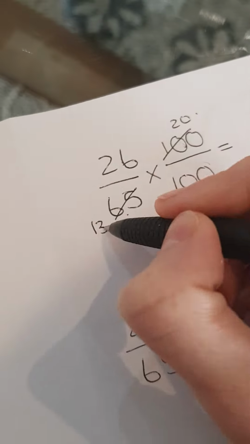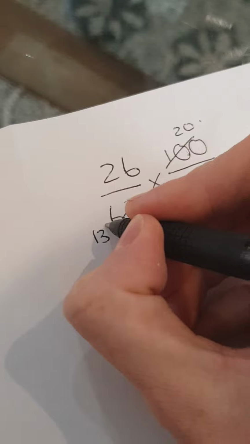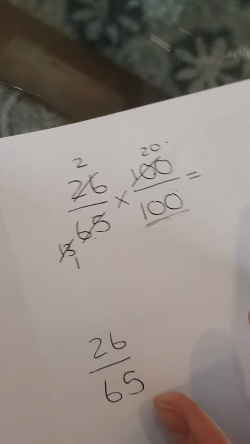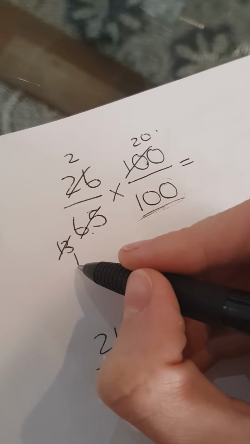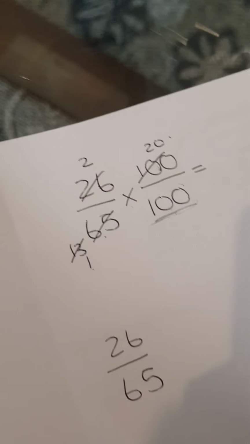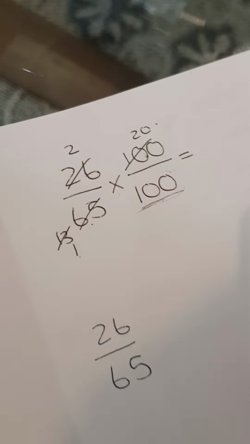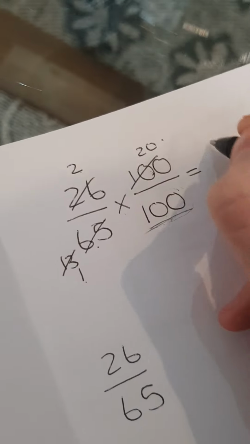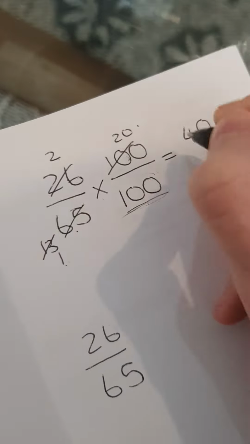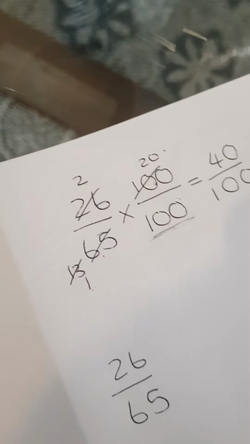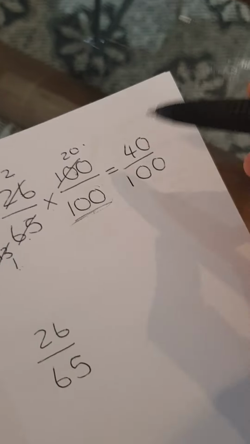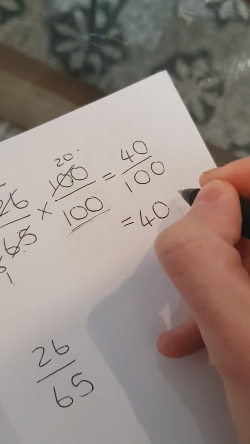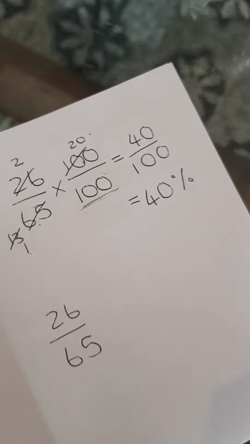Now we've got a top and a bottom here. 13 fits into 13 once. It fits into 26 twice. Okay. Now at the bottom, we're left with 1 multiplied by 100, and that is what we want. We've left that 100 there specifically. So let's multiply out to get our answer. 2 times 20 is 40. 1 times 100 is 100. So we've gotten exactly what we wanted, something out of 100. And this we change into a percentage, 40%.